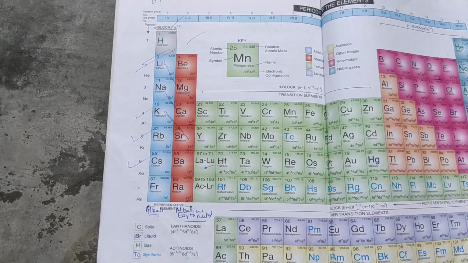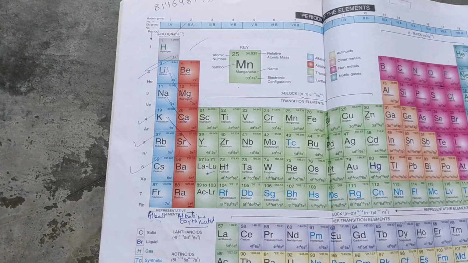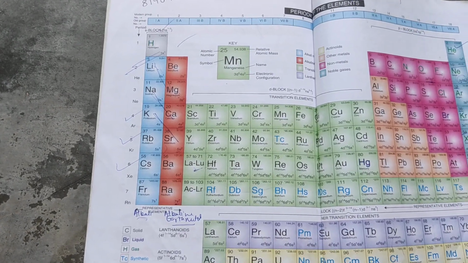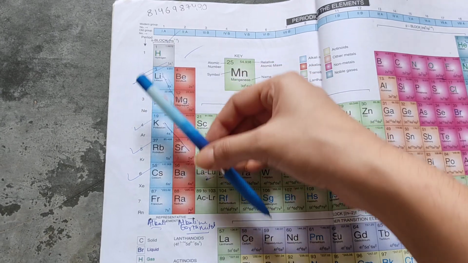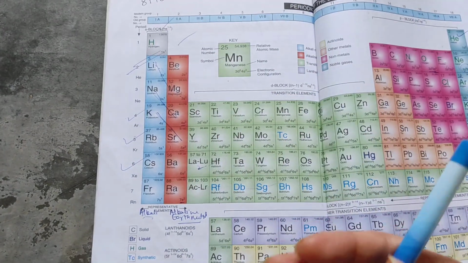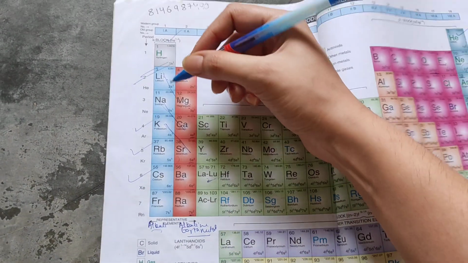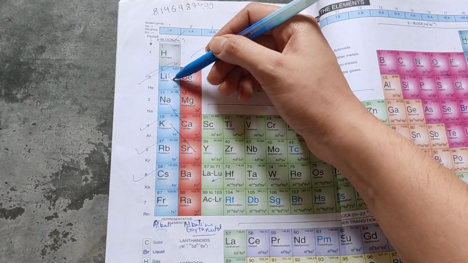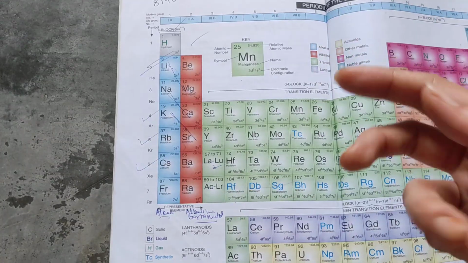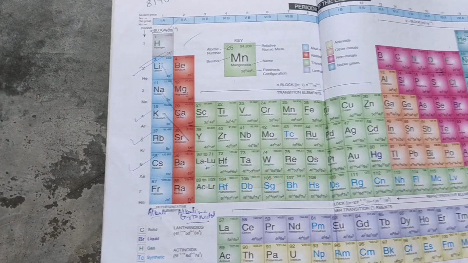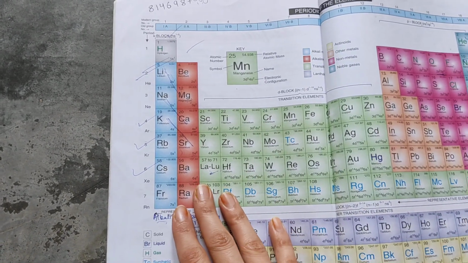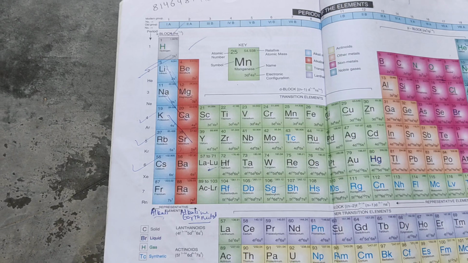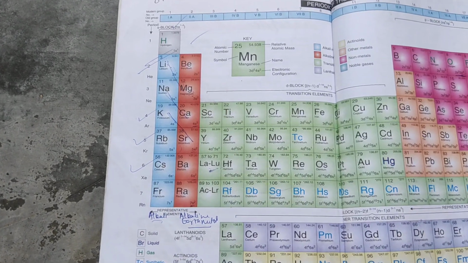The second question that can be asked is about anomalous behavior. Anomalous means a different behavior. Lithium and magnesium, sodium and calcium, potassium and strontium have some sort of relationship. The properties shown by lithium and magnesium are quite similar. What are those properties and why are they similar? We are going to study about them. These are the major questions asked in each and every exam.